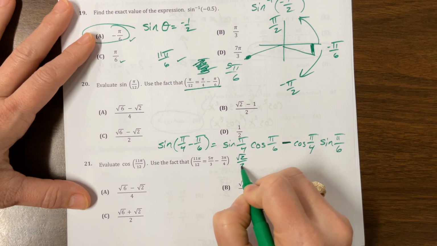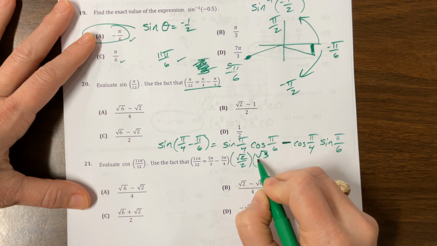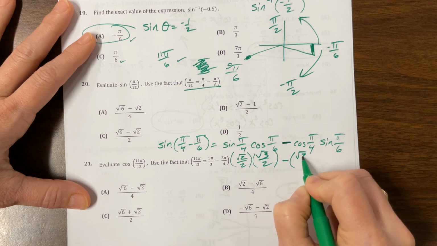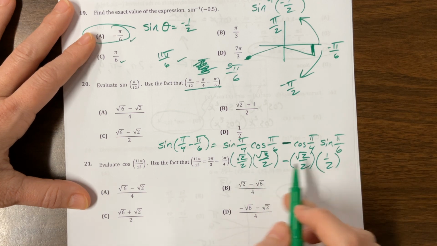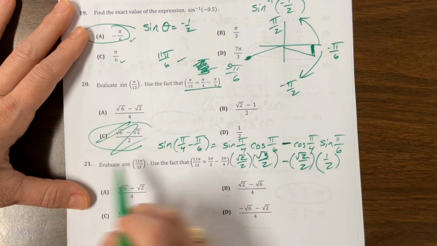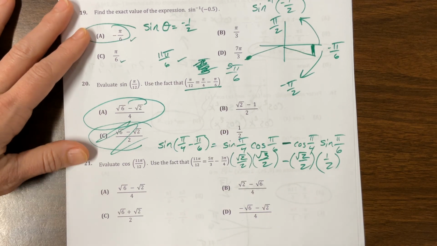Sine, this is root 2 over 2. Cosine of pi over 6, I went out a lot, so that's root 3 over 2. Cosine, root 2 over 2. Sine, we went up a little. Okay, so it's root 6 minus root 2. Oh, no, not over 2. 2 times 2 is 4. There we go. They almost caught me.